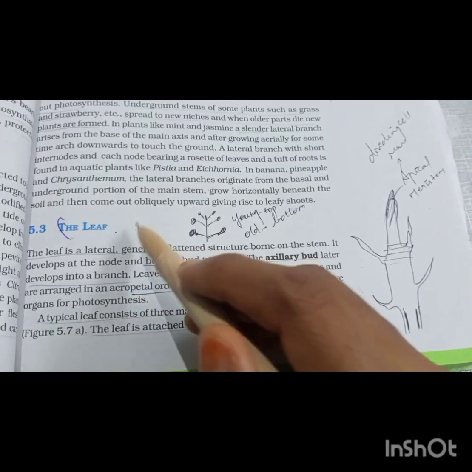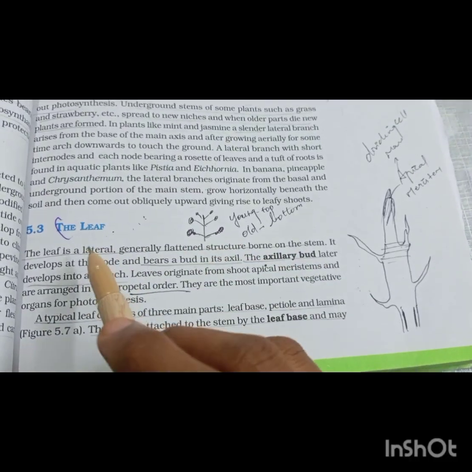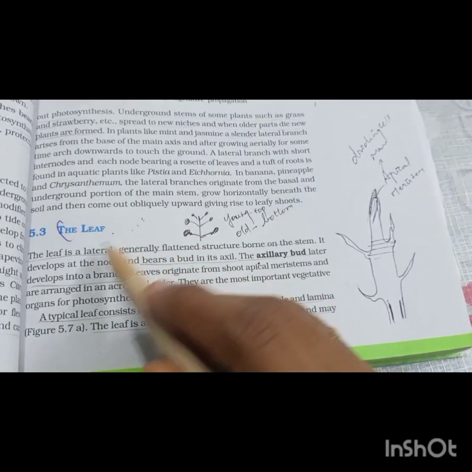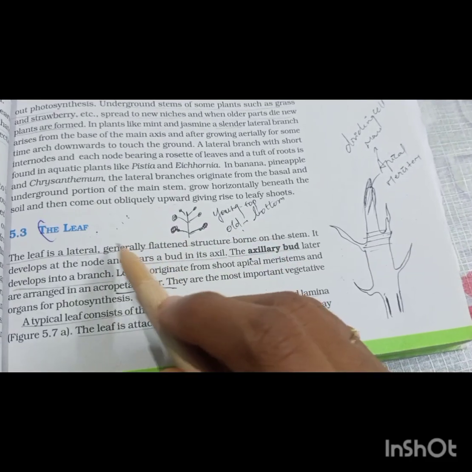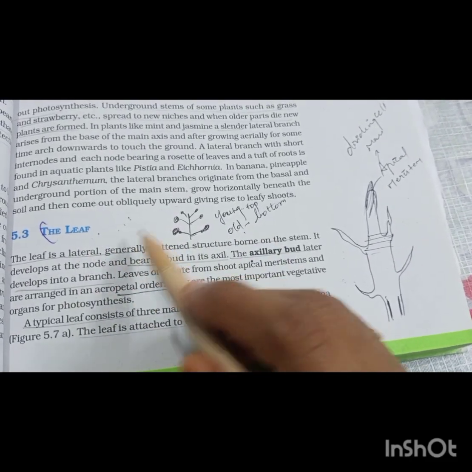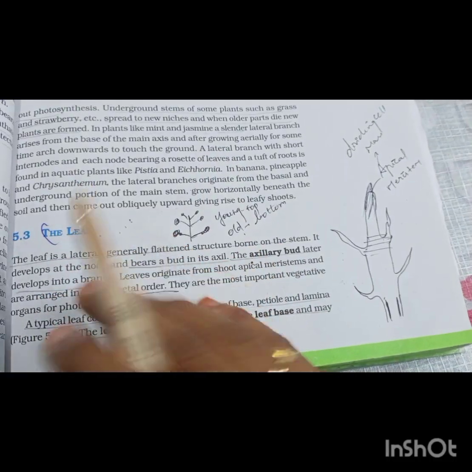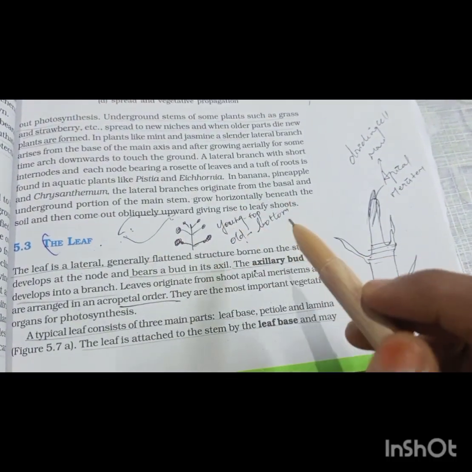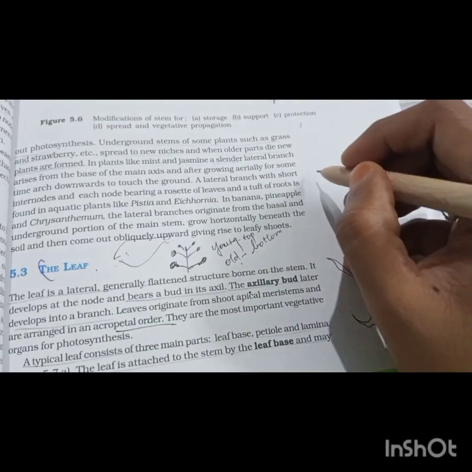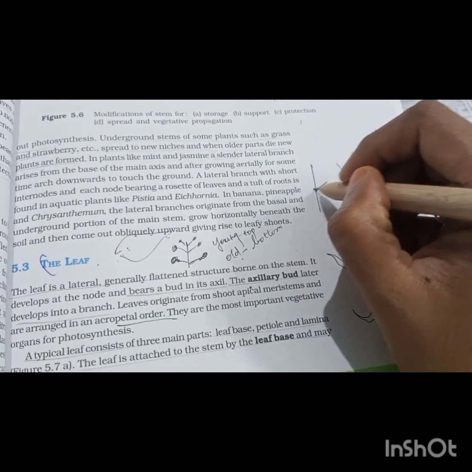The leaf, it is the photosynthetic organ. So what's given about leaf? Let's see. It is a lateral and generally flattened structure. It is found on the sides and it has a flat structure. Leaf will be flat in structure, and it is borne on the stem. Where it is present, it is found on the nodal region.